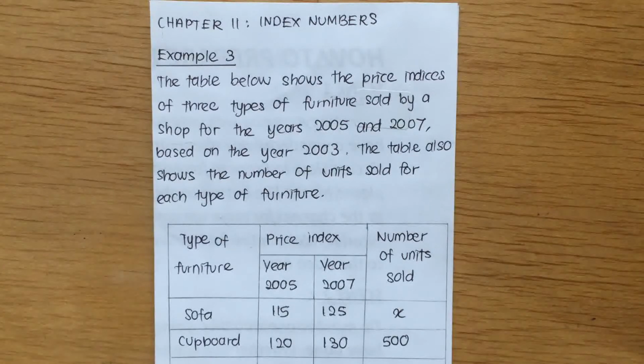Now I'll be discussing Form 4 Additional Mathematics, Chapter 11 Index Numbers, Long Question Example 3.